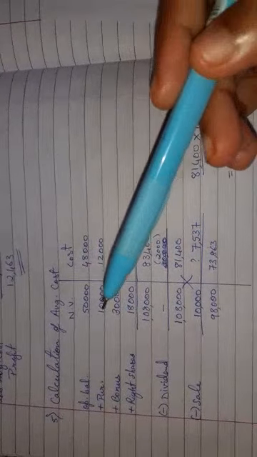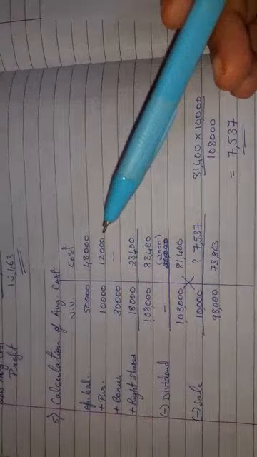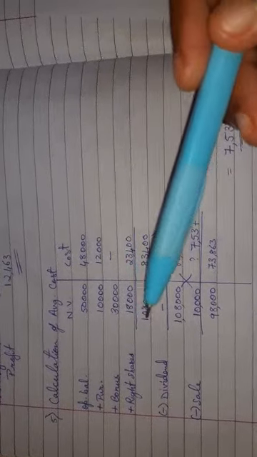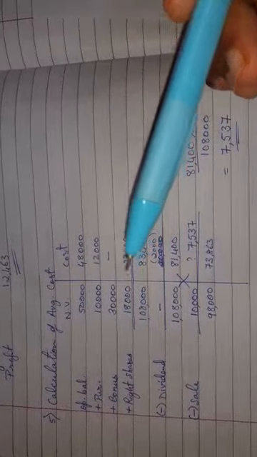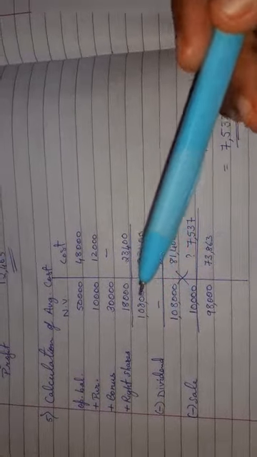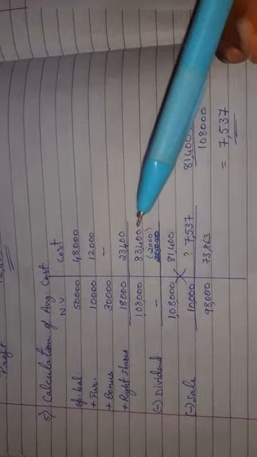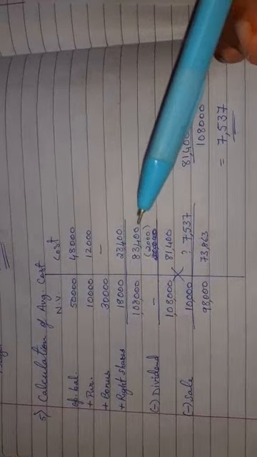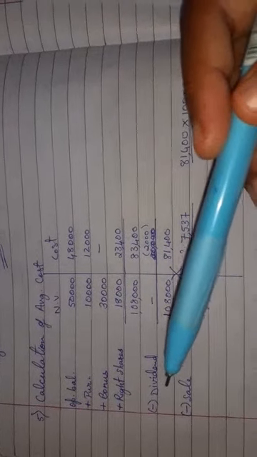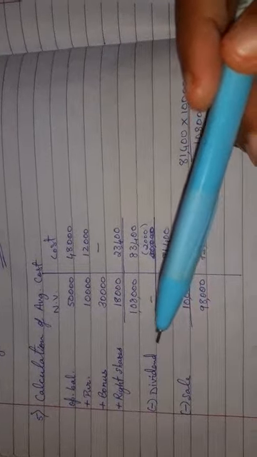On opening balance 50,000 and 48,000. Purchase is 10,000, 12,000. Bonus shares 30,000, cost column nil. Right shares 18,000, cost column 23,400. Then totalling up we get 1,08,000 and 83,400. Then whatever is there on the credit side we have to minus. Dividend is there, so minus dividend.